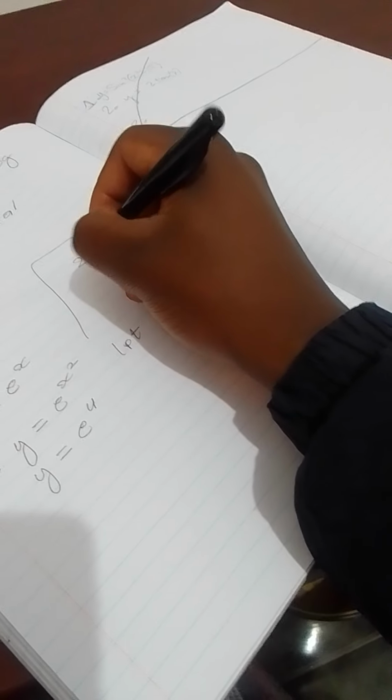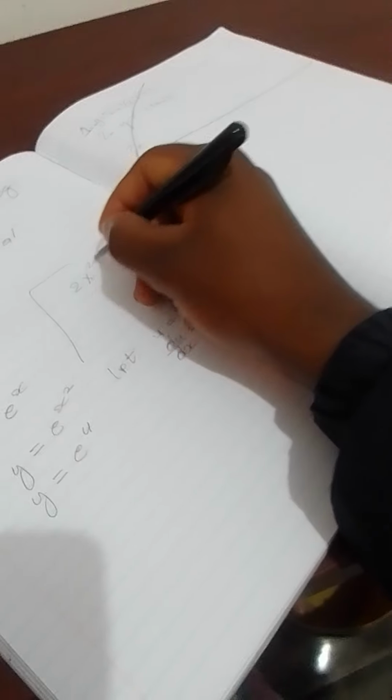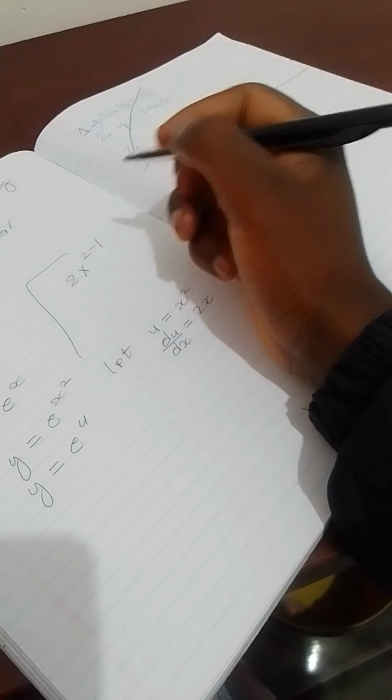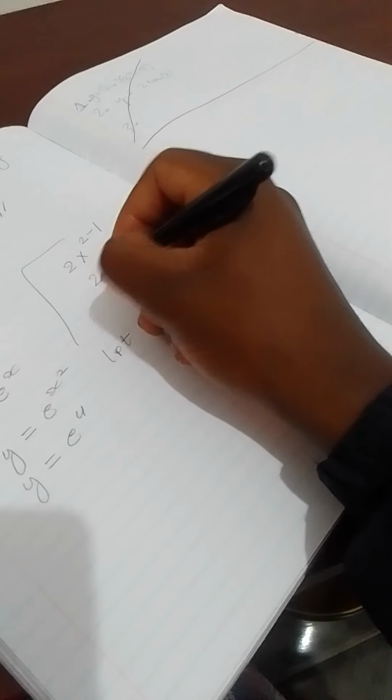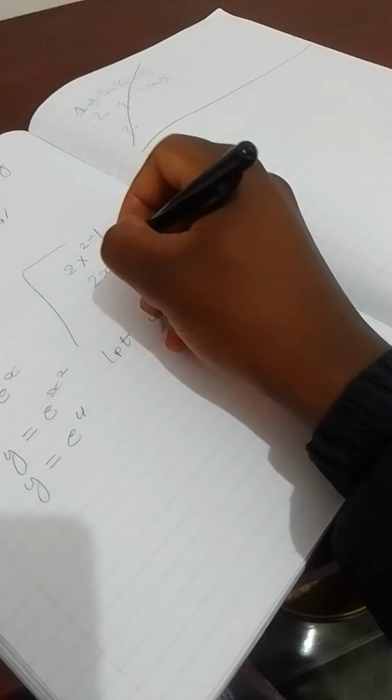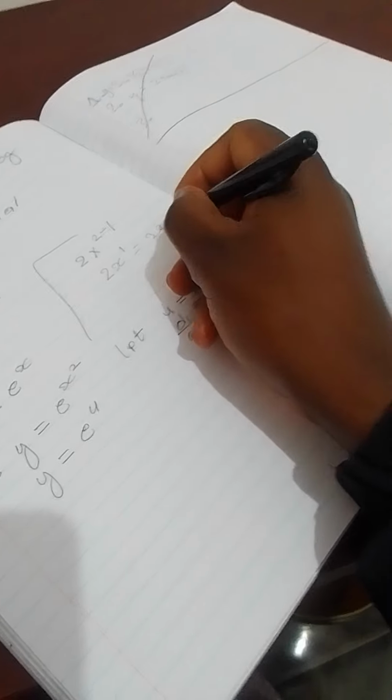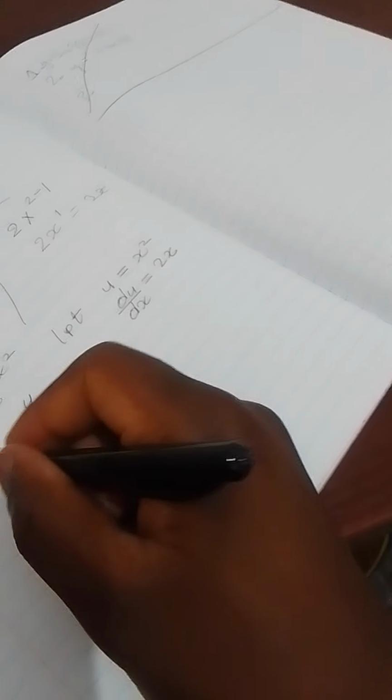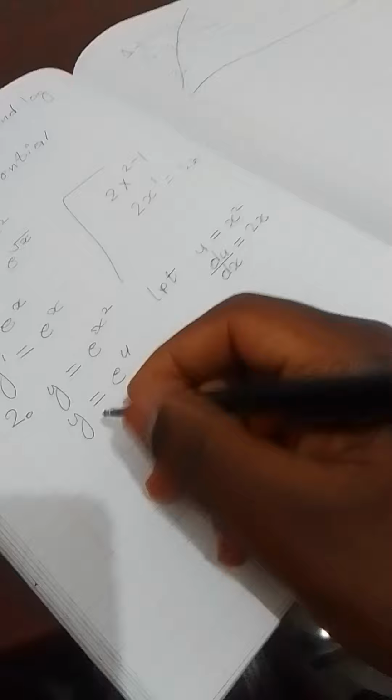It's 2 minus 1, then it's 2x to the power 1, which is 2x. That is how we find the derivative for this part. And then we have to derive y with respect to u.